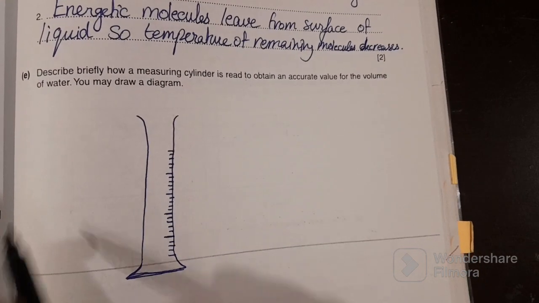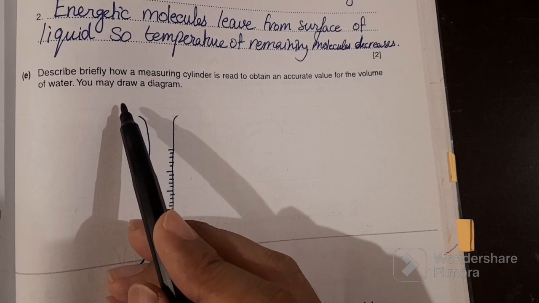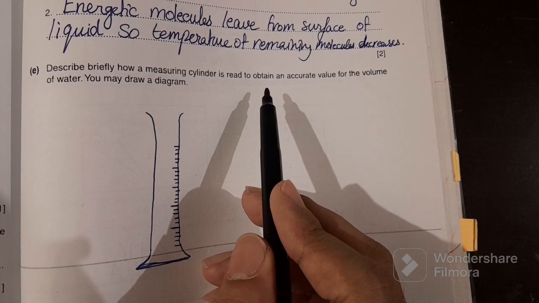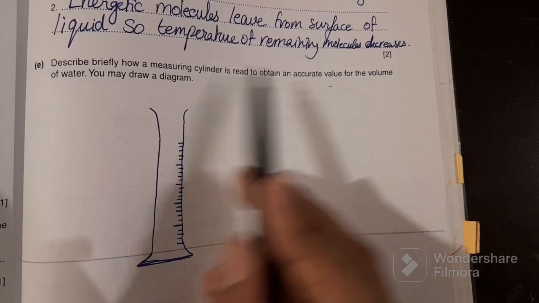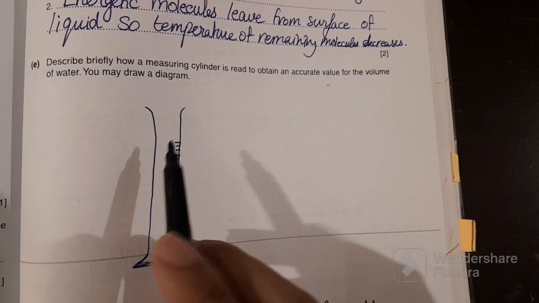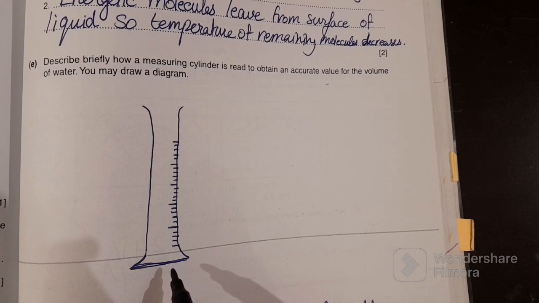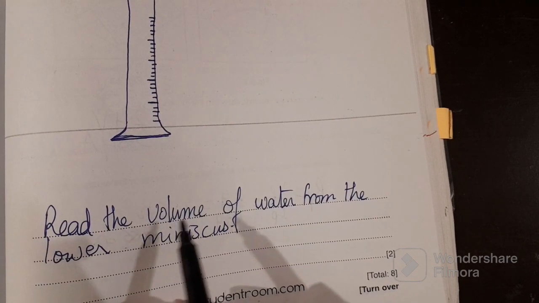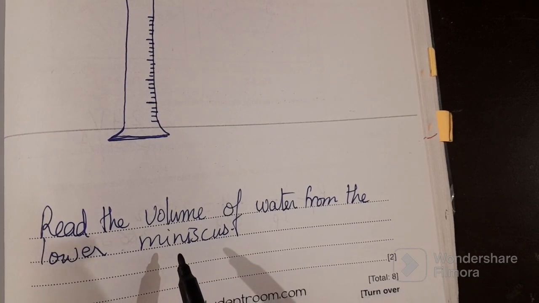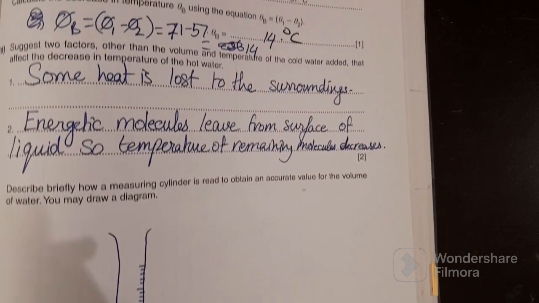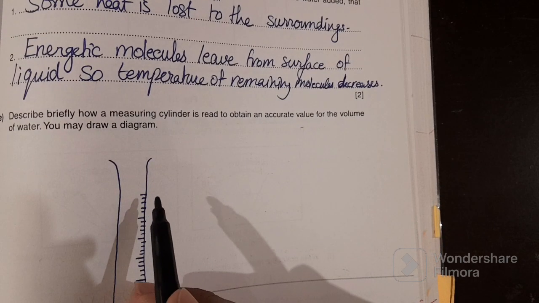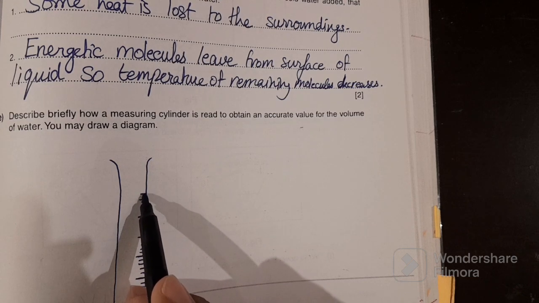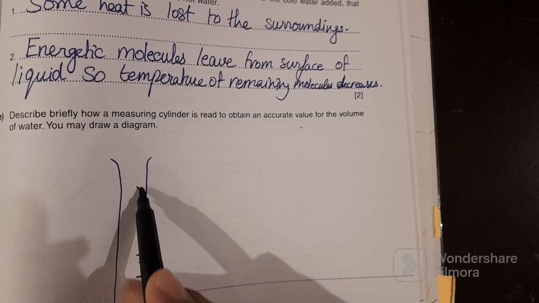Part E states describe briefly how a measuring cylinder is read to obtain an accurate value for the volume of water. You may draw a diagram. So we'll draw a meniscus and the answer will be read the volume of the water from the lower meniscus. Why? Because water has a curved surface facing downwards, not upwards like mercury.